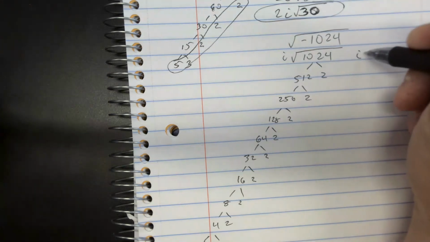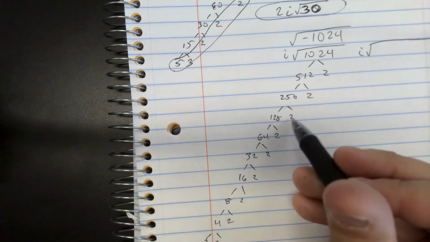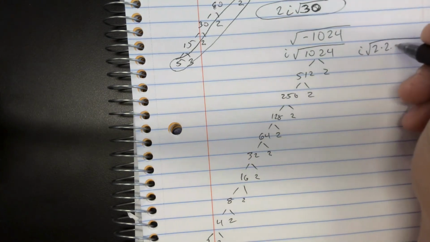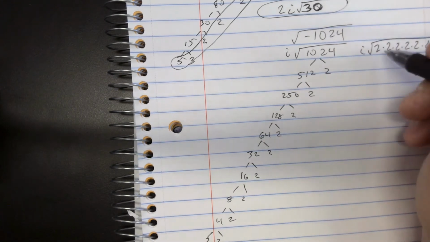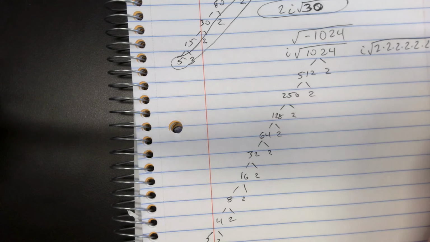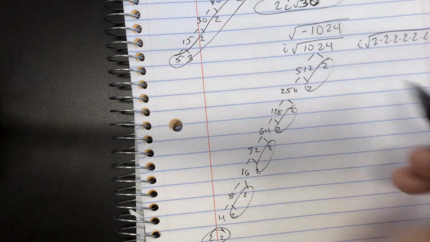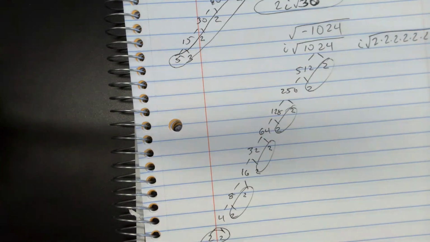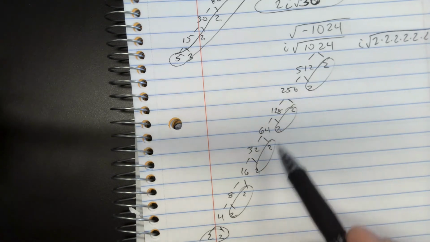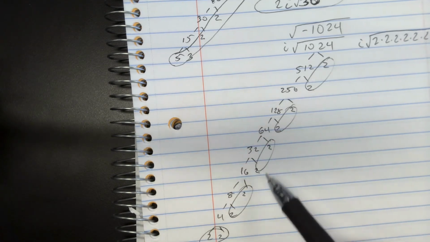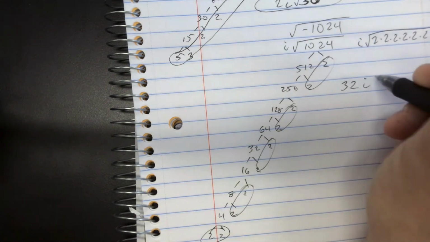But look at this one. So now we're going to have I square root 1, 2, 3, 4, 5, 6, 7, 8, 9, 10. Oh my goodness, this one comes. I don't put it underneath the root. I just go right here to get my 2's. Look at that. That's a perfect square. Did you guys know that? Well, just to show you, 2 times 2 times 2 times 2 times 2. I think it's 32I would be your answer.